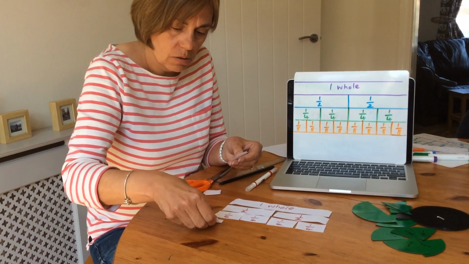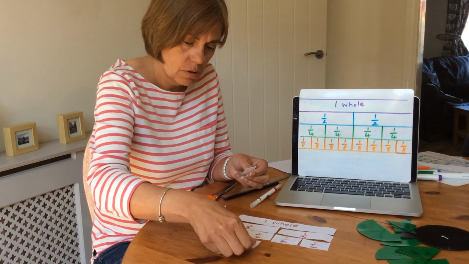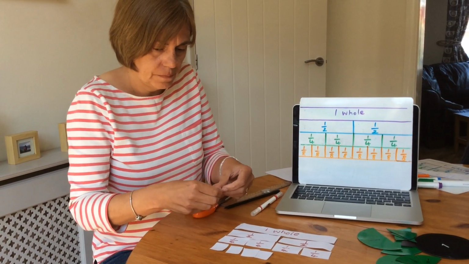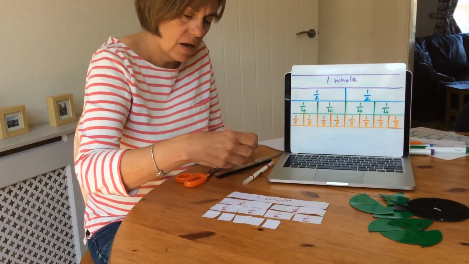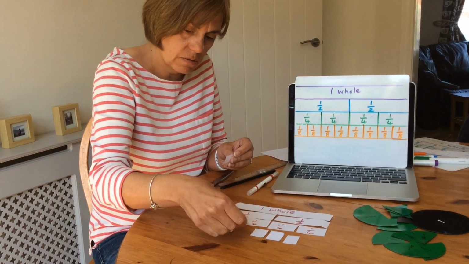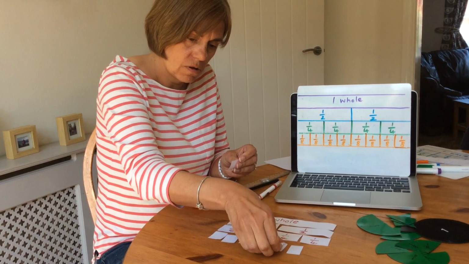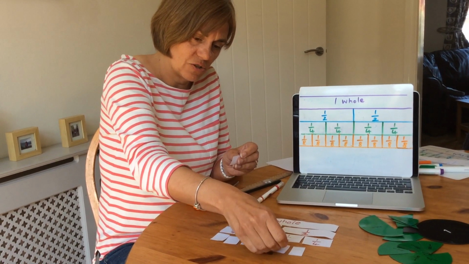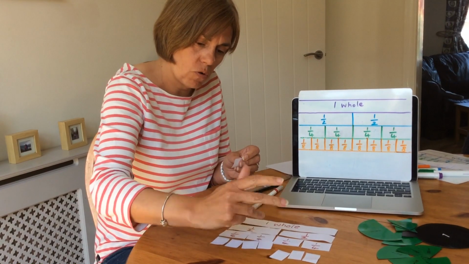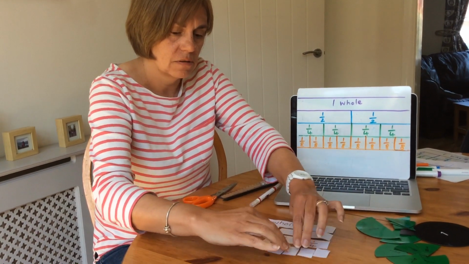Let's see. 1, 2, 3, 4, 5, 6. Ooh, got 2 together. 1, 2, 3, 4. 2 hiding on top of each other then. 1, 2, 3, 4, 5, 6, 7, 8.